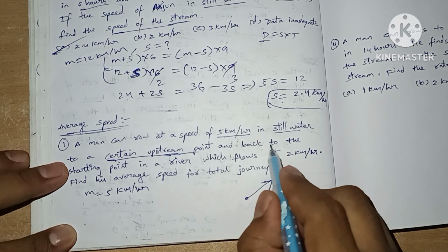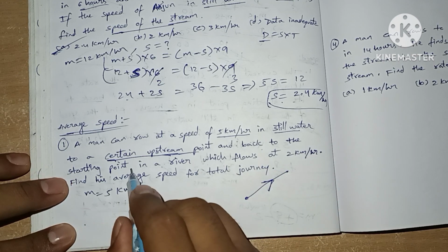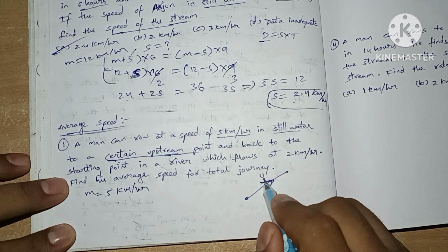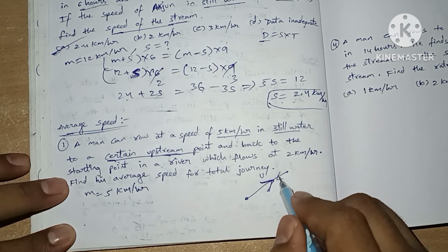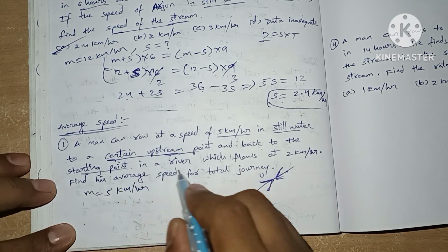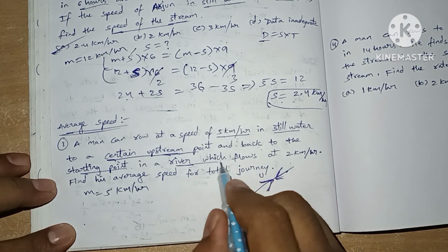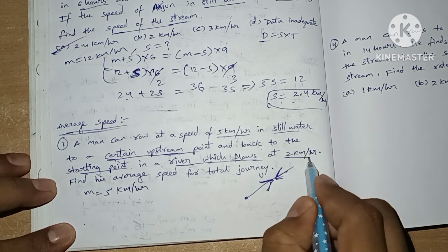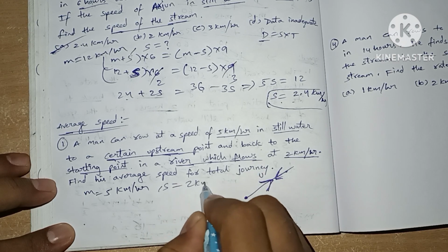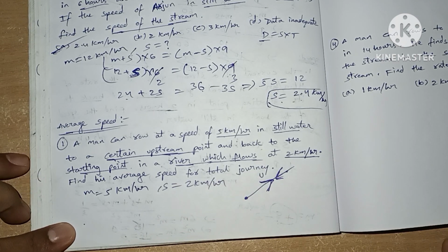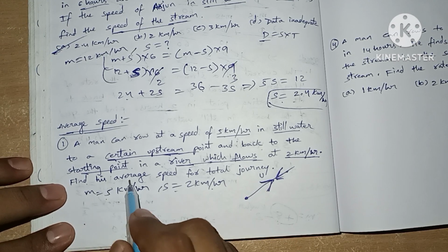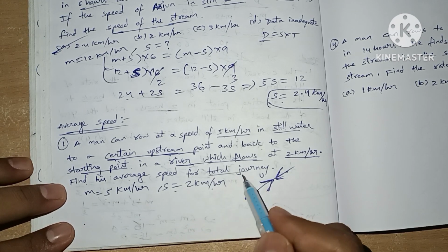He goes upstream and returns back downstream to the starting point, in a river which flows at 2 kilometers per hour, so S is given as 2 kilometers per hour. We have the M value and S value. What we need to find is his average speed for the total journey.